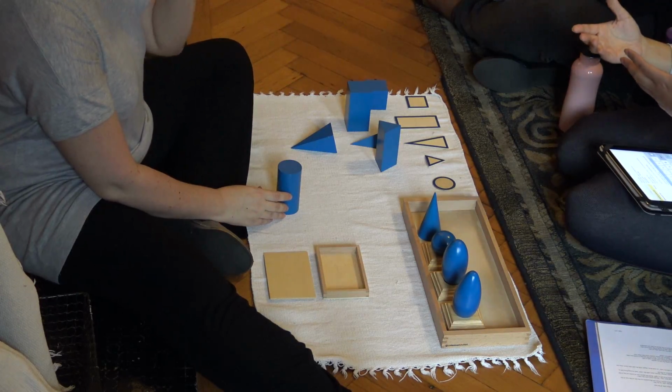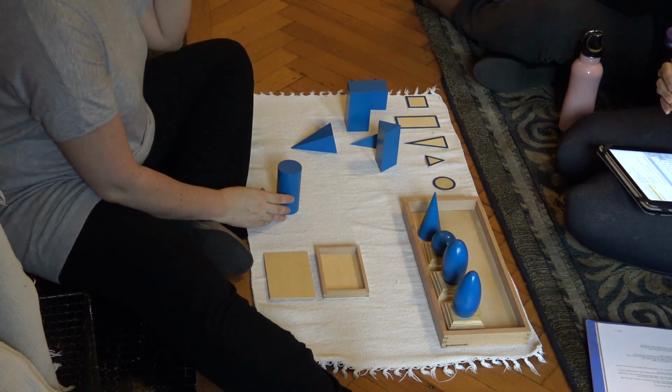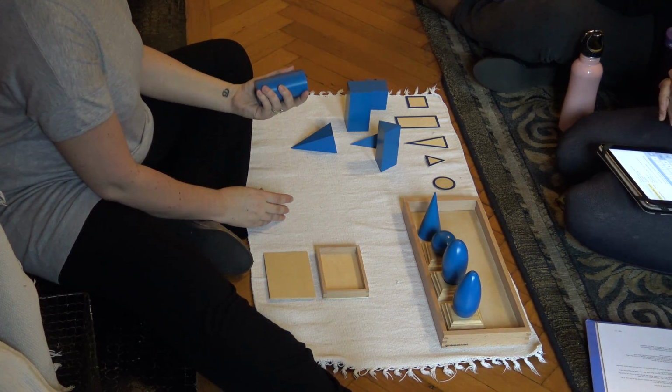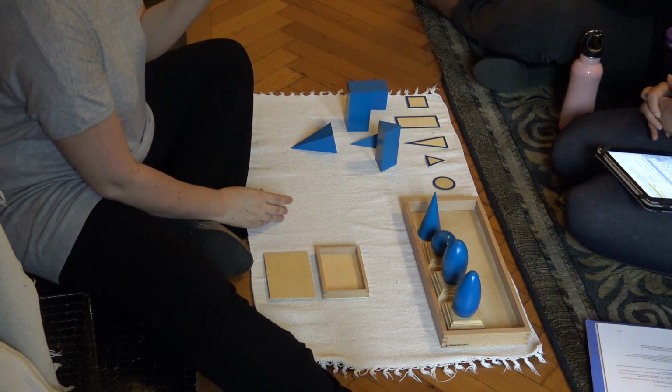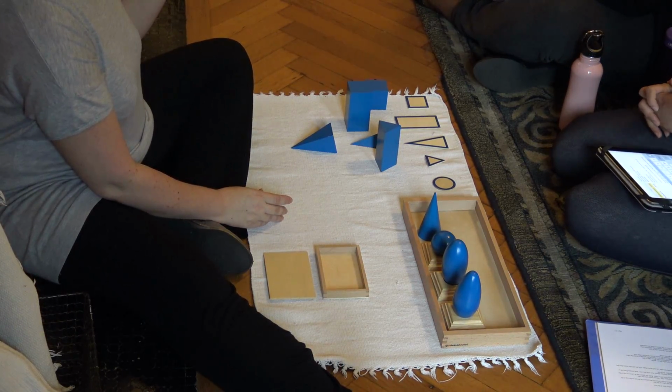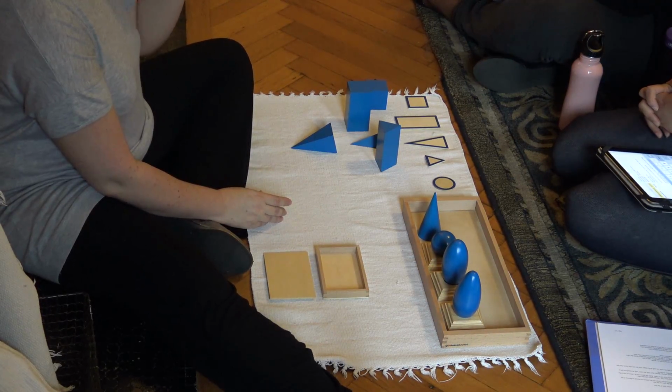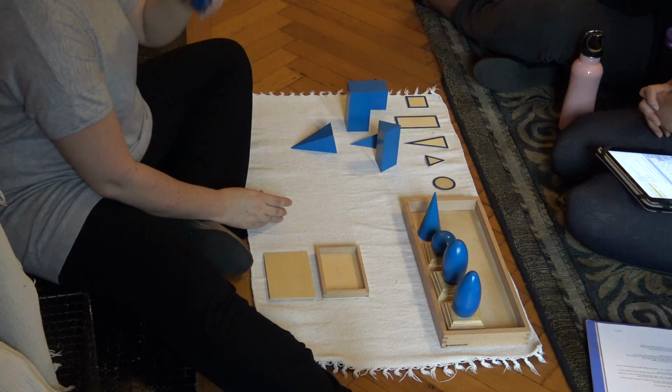I don't know that the child's going to ask that. I think that's an adult question. I think the child's going to say, you're just going to name it. You're going to say this is a cylinder, and they're going to believe you. They may say it's a can, and you say, yes, it's the same shape as a can. We call it a cylinder. Always go back to the name.